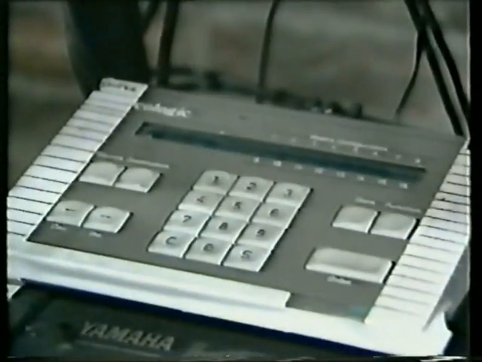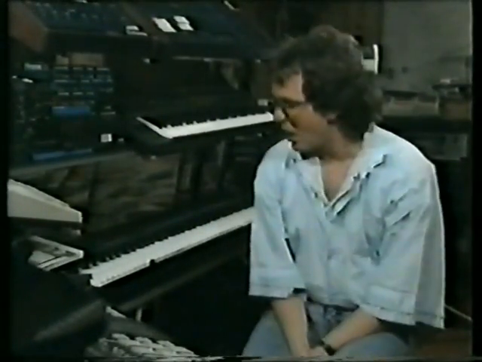There's the MIDI routing box, where all the MIDI ins and outs of the various MIDI devices, be they sequencers or keyboards, all come together and are routed. I'm able to direct the MIDI signal to and from the various devices, sometimes simultaneously.